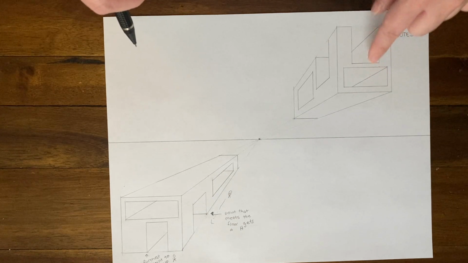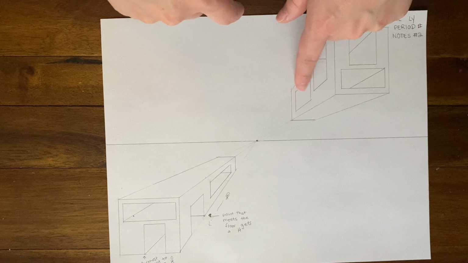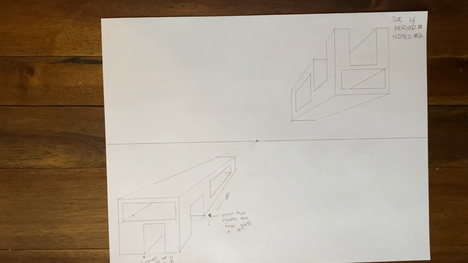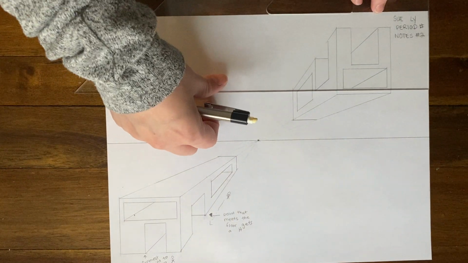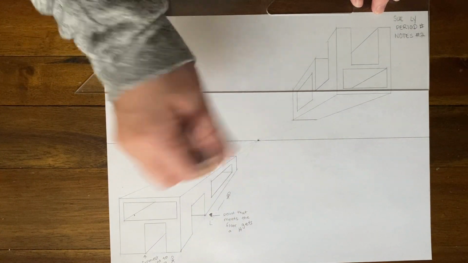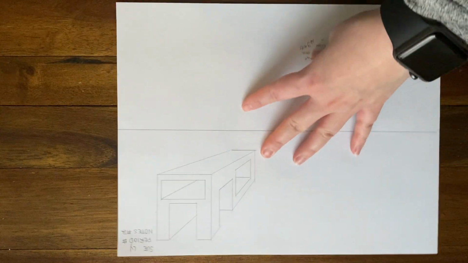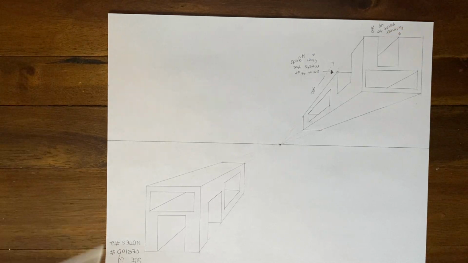You're going to have front doors and front windows on both boxes, and side doors and side windows in your other boxes. I did notice I am missing the depth for this window, so I'm going to go ahead and draw that in just like that. So your note should look exactly like mine. If you have any questions, feel free to email me.